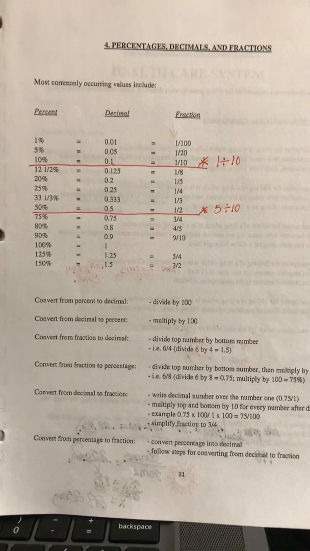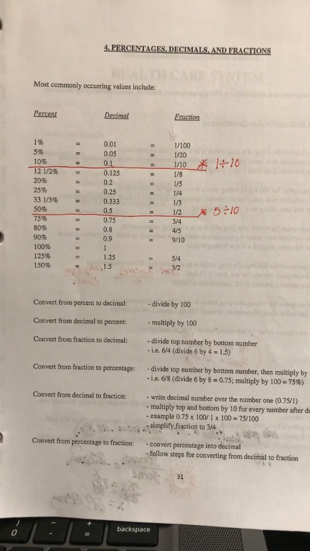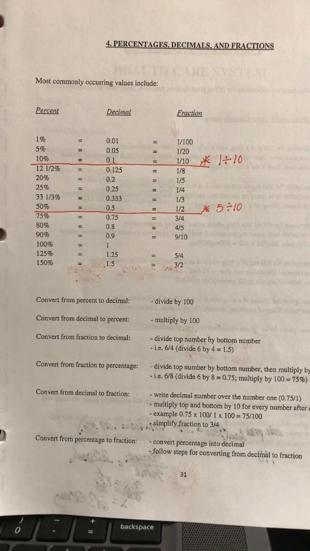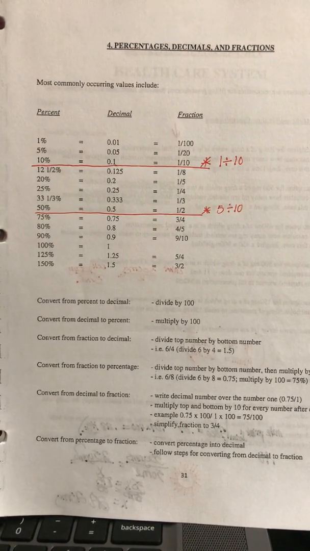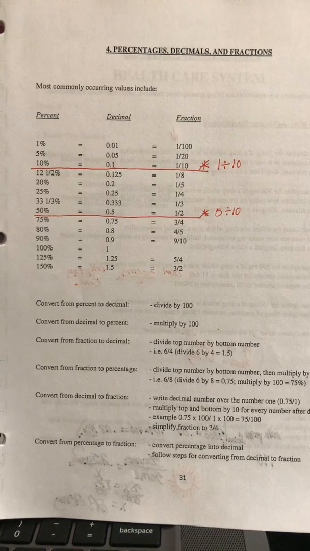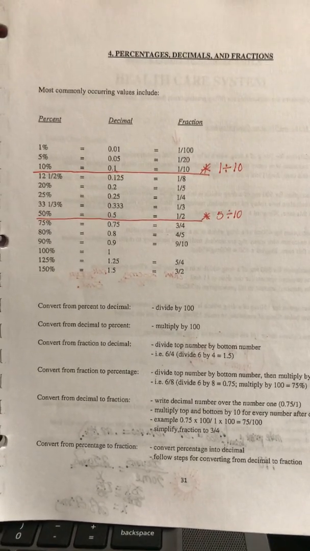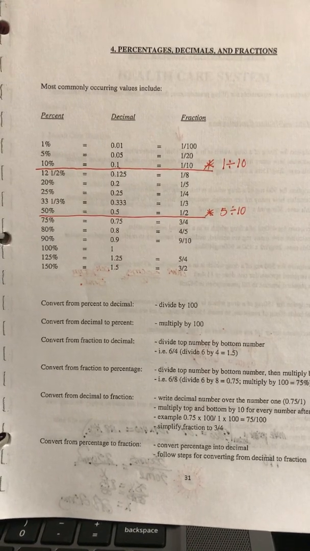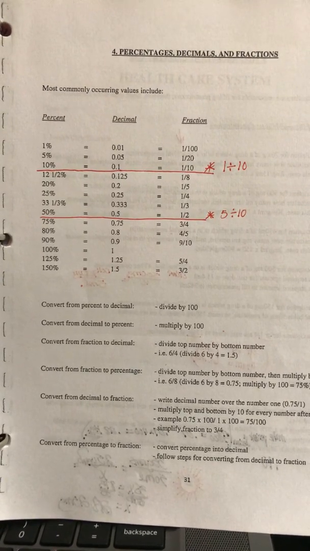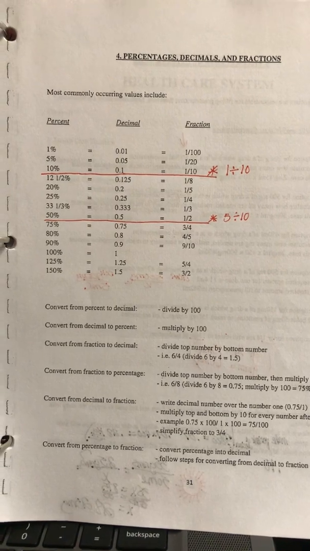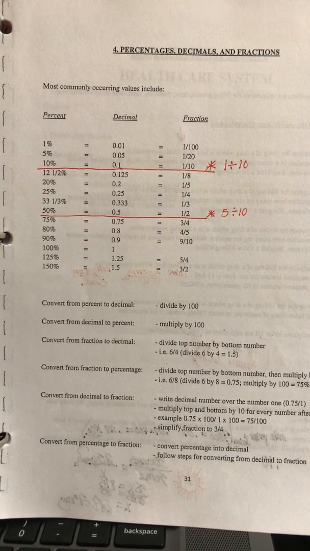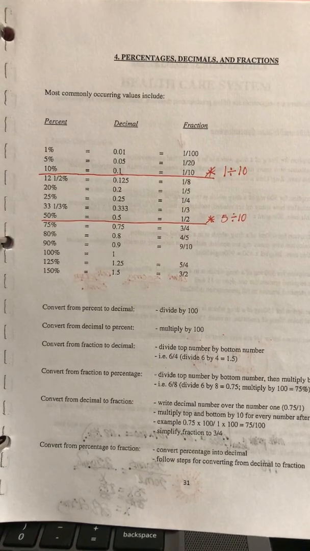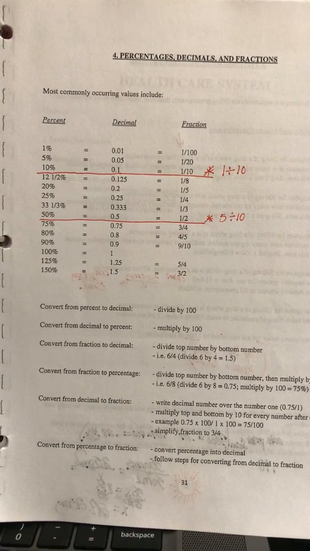To make that whole, to make yourself 100, you need 9 more things added to that. So you can have a 10 out of 10. If it was 10 out of 10, that is 100%. But you have 0.1 when it's a decimal, because that is the 10th place, so you just move it over 1. I'm hoping some of this is coming back to you. So that's 10% equals 0.1 equals 1/10.